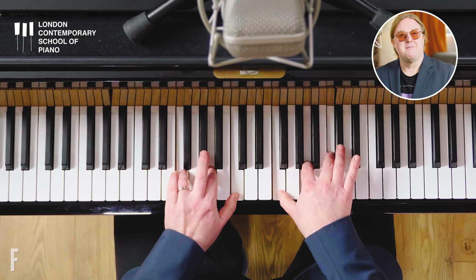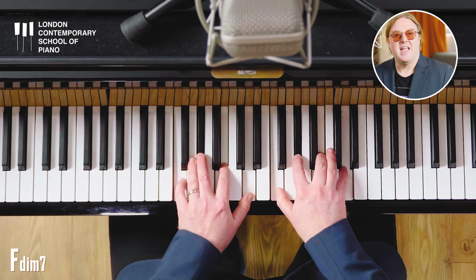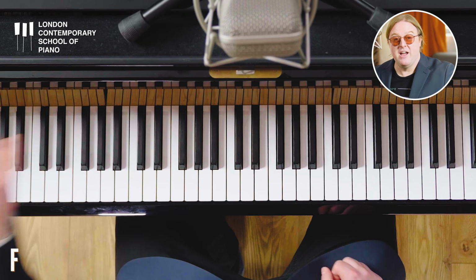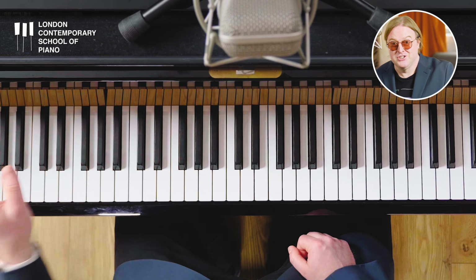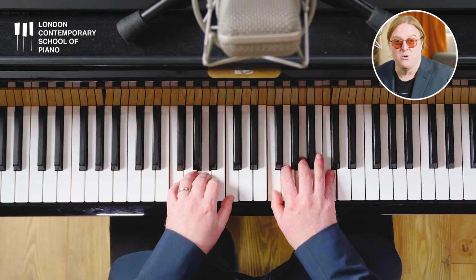That bit there, going from F major, F diminished to F major. By the way, I do have a Bohemian Rhapsody tutorial video on our YouTube channel. You should check it out if you want to learn the chords of that piece.